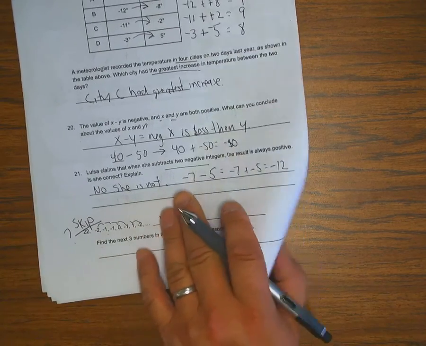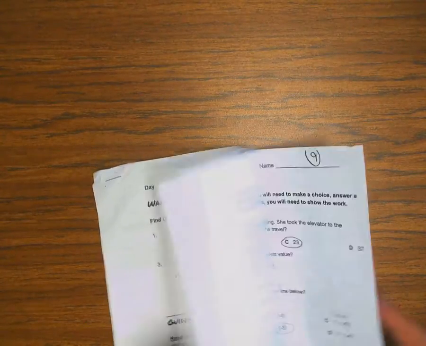Okay, this is the chapter review, day 8, the test review.